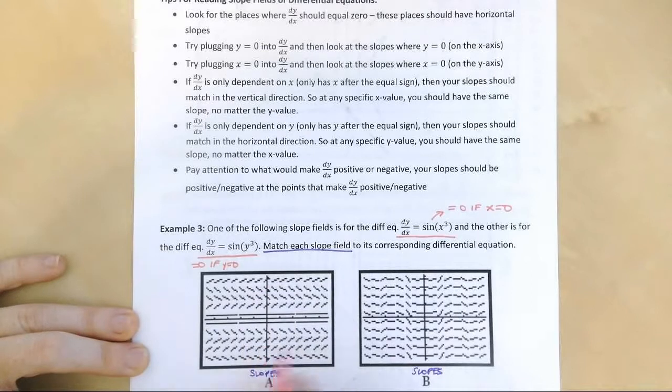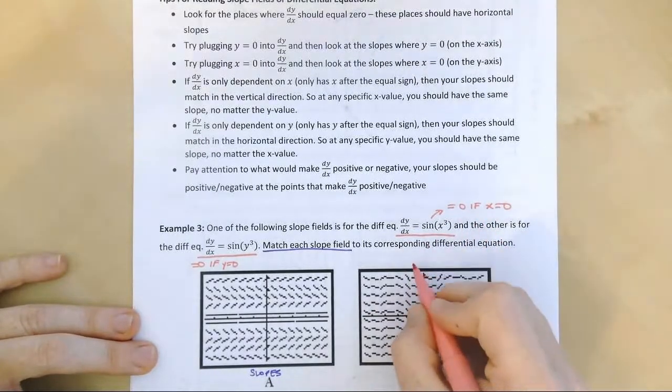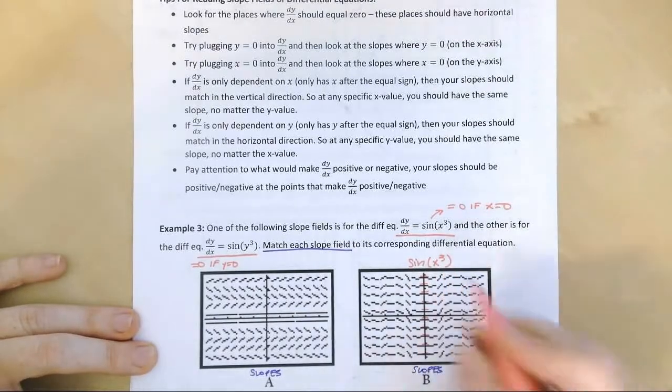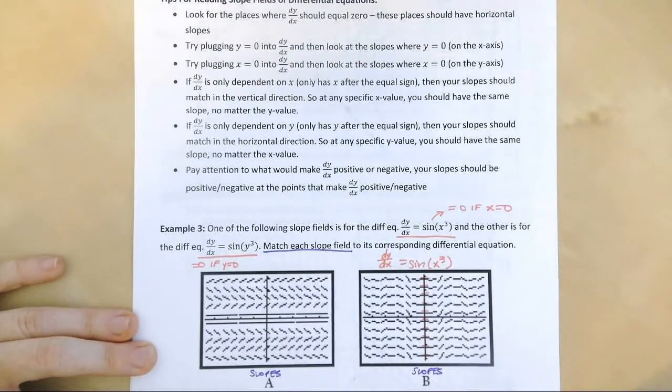This one, look, 0 slopes, 0, 0, 0, 0, 0, everywhere that x equals 0. So we can actually already finish this problem. We can match it. Sorry, dy dx, the slopes are equal to sine of x cubed. That goes to this guy.